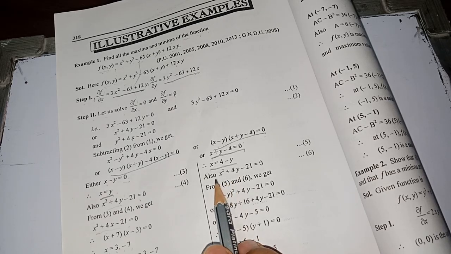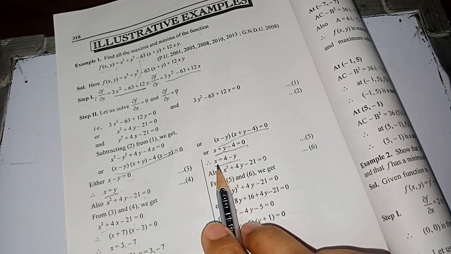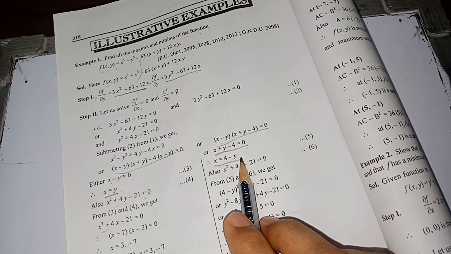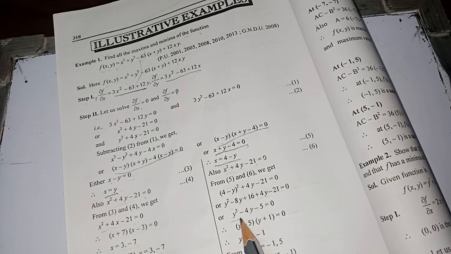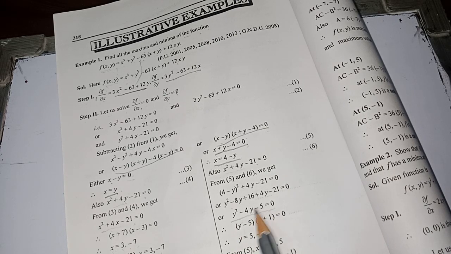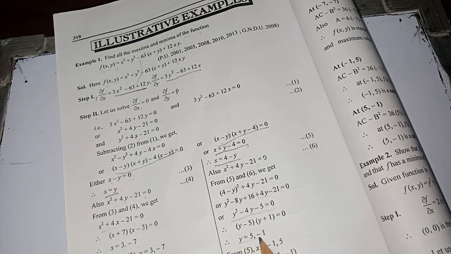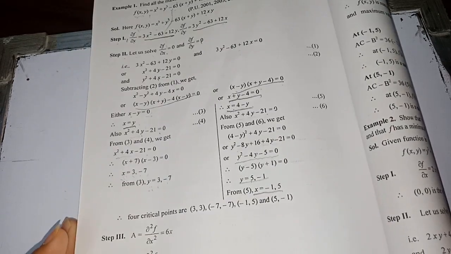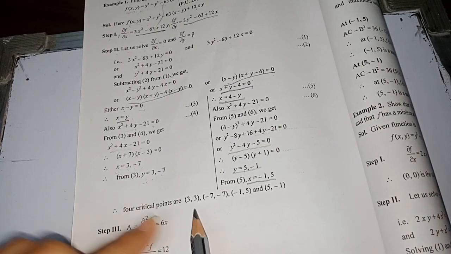Similarly, we put the value of x, which is 4 minus y, in this equation. We get a quadratic in y. From here we get the values of y. Put the value of y in equation number 5. We get the values of x. In this way we get our critical points.